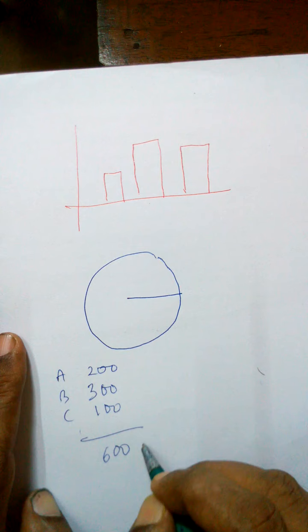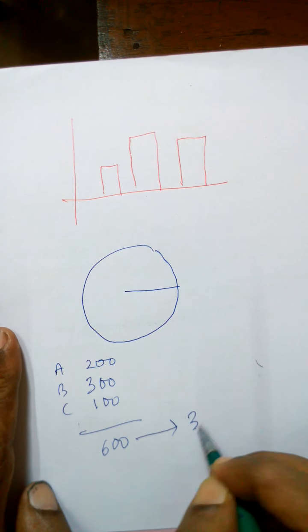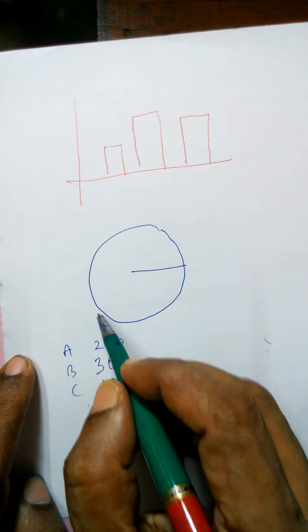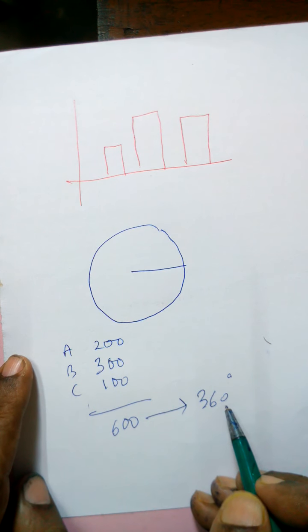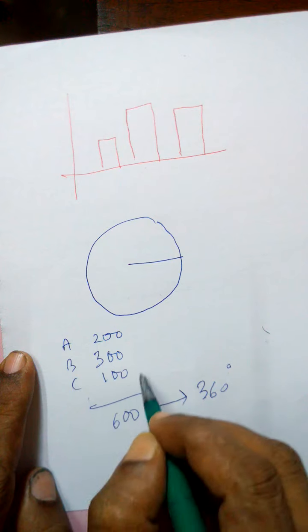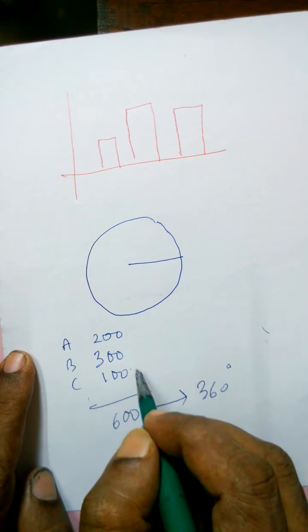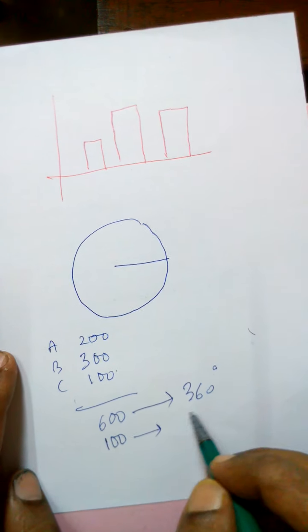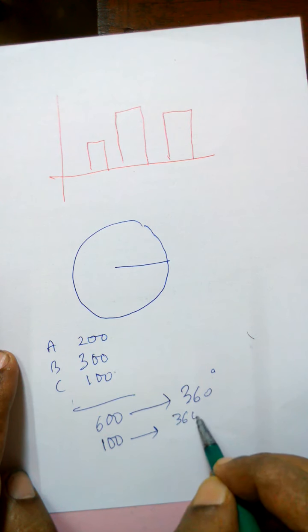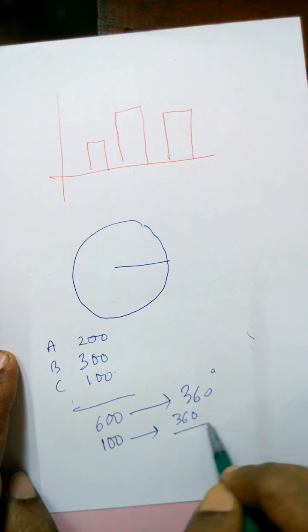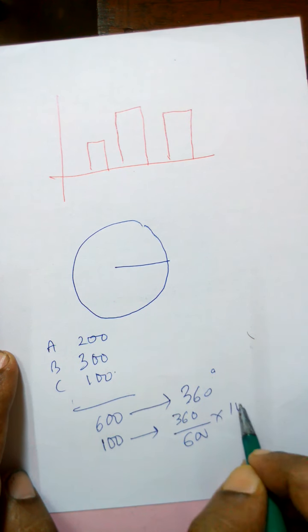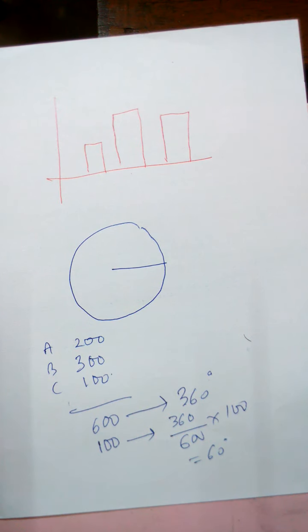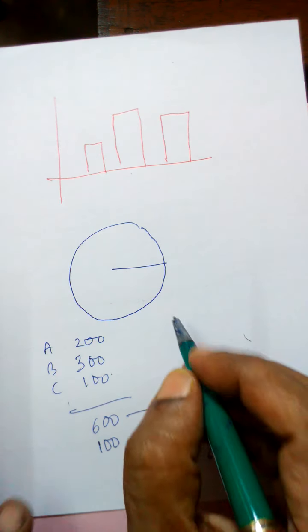So what we'll do, 600 total will be 360 degrees. This is the idea, unitary concept. 600 total population represents 360 degrees. So if I want C, what will be the angle for C? That is 100. What will be the angle for 100? Use that idea of unitary method, 360 by 600 into 100, and you will get 60 degrees. This is the idea of central angle. This is called central angle.